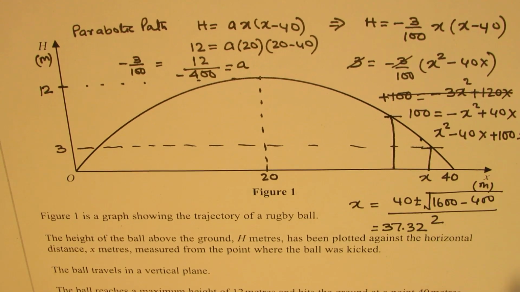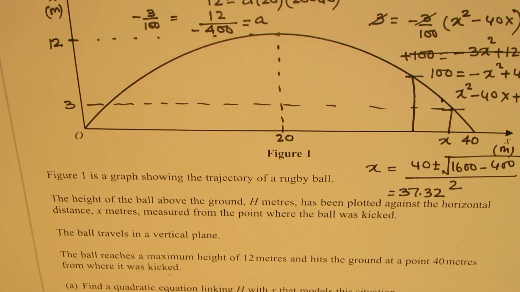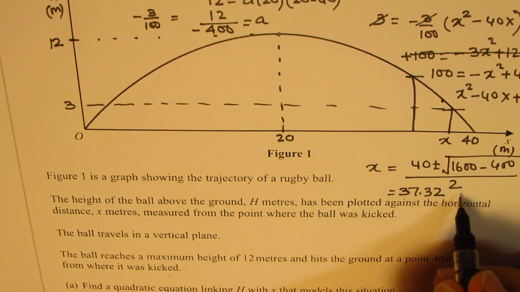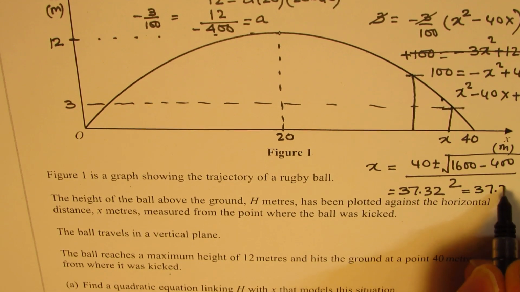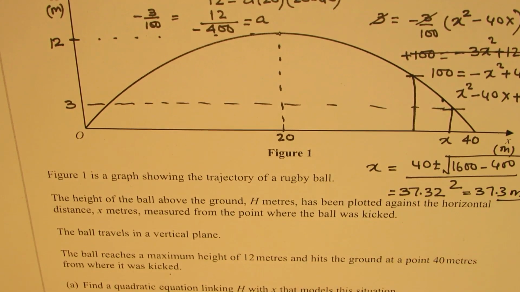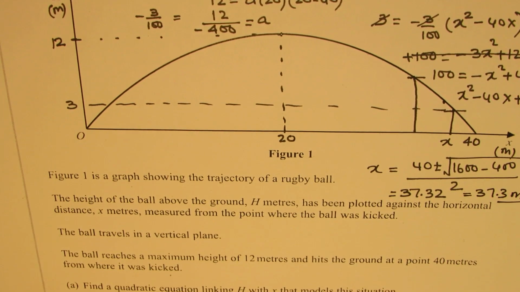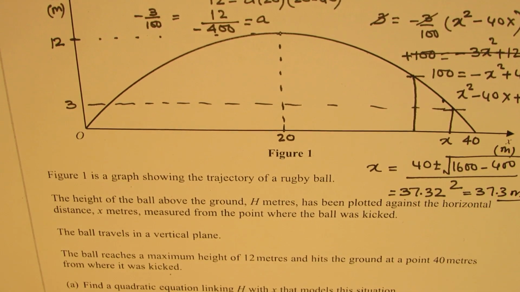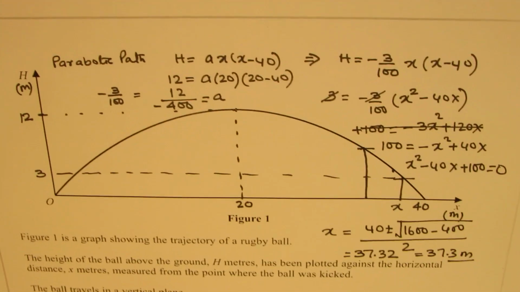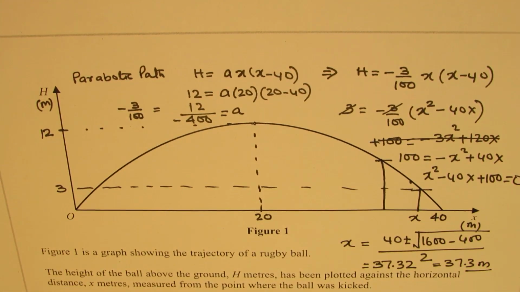So from here we got the greatest horizontal distance of the bar, and it can be rounded to 37.3 meters, correct? So that becomes our answer: 37.3 meters. I hope the steps are absolutely clear, and that is how it should be solved.